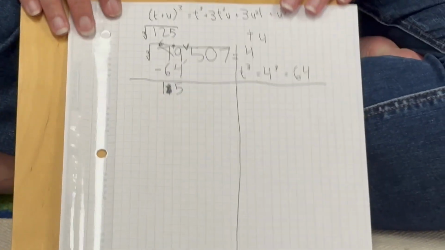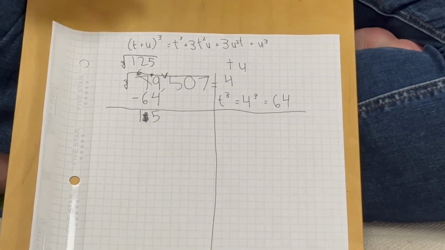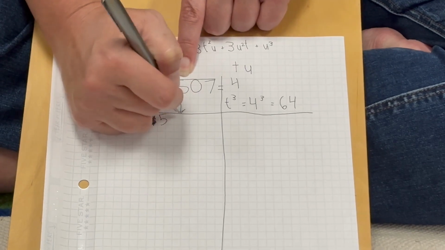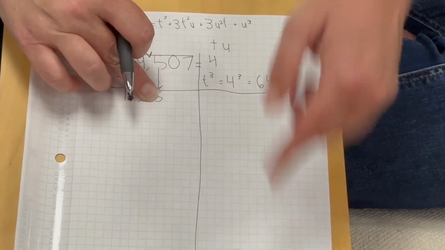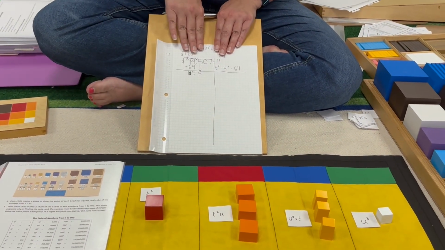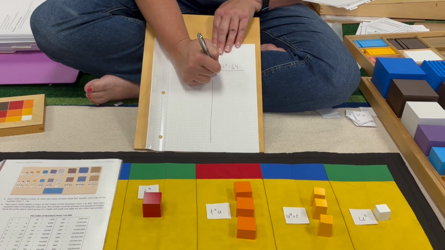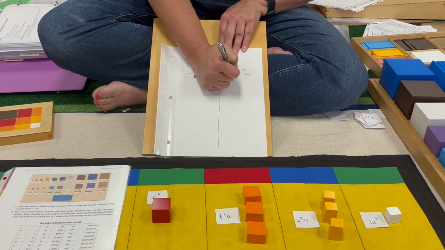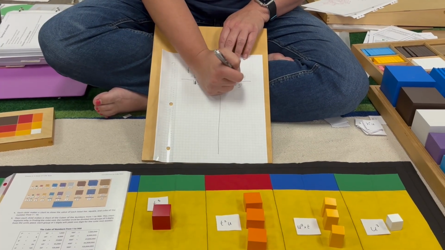All right, so now we have 15 left, right? And we're going to bring down the 5. So we have 155 hundredths, right? The part of our equation that addresses hundreds is 3t squared u. We think that t is 4. So everywhere we see t, we're going to write 4.